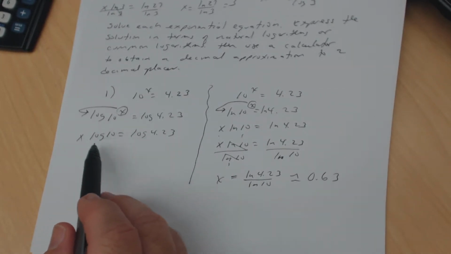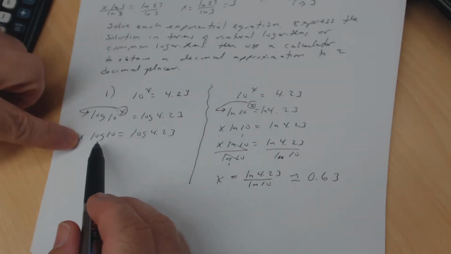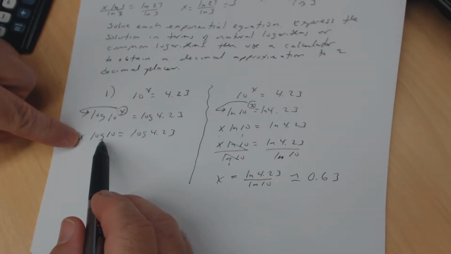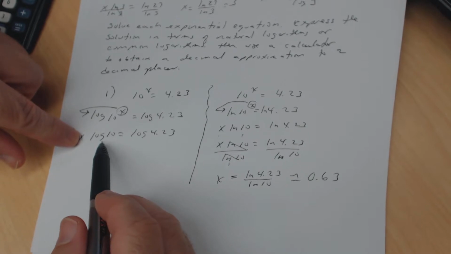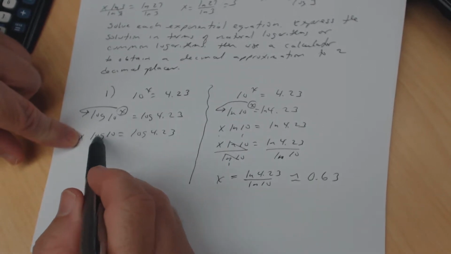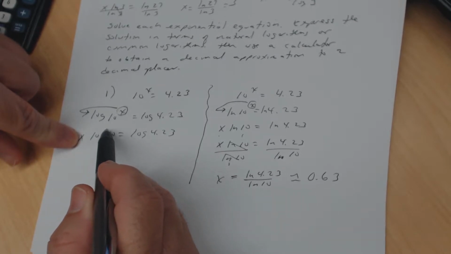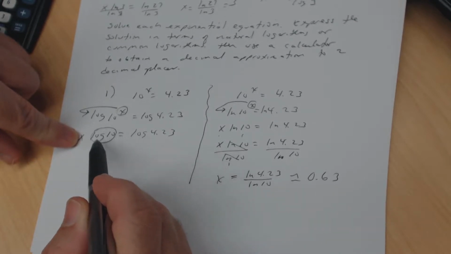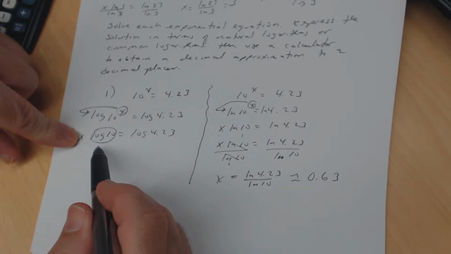You know what the log of 10 is. Remember, there's no base written here, so it should be 10. That's why it's called a common logarithm, base 10. So 10 to what power is 10? The answer is 1. So I want you to realize that the log of 10 is 1.